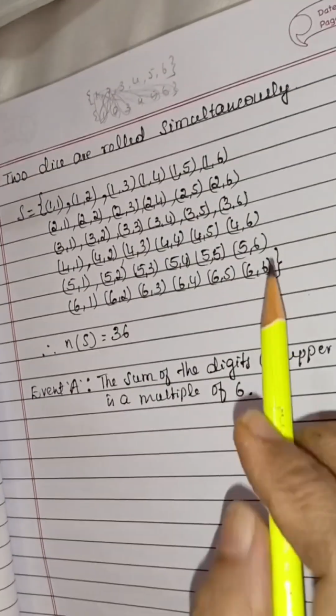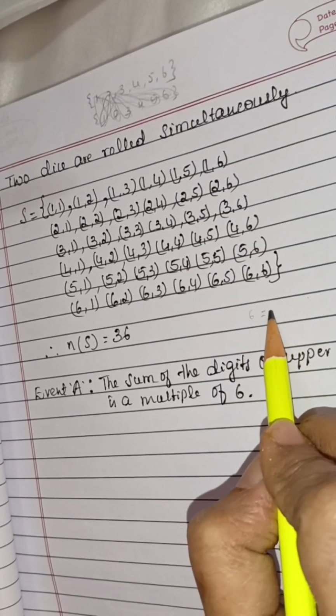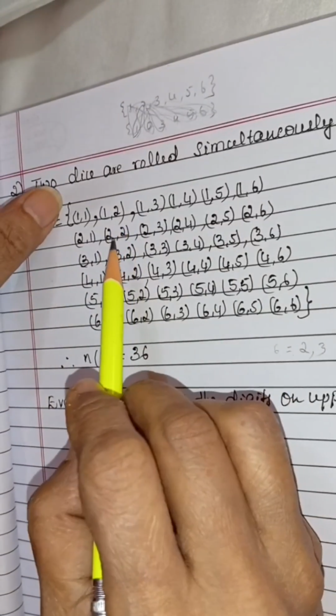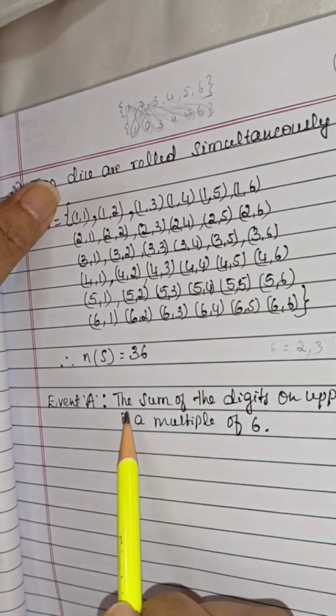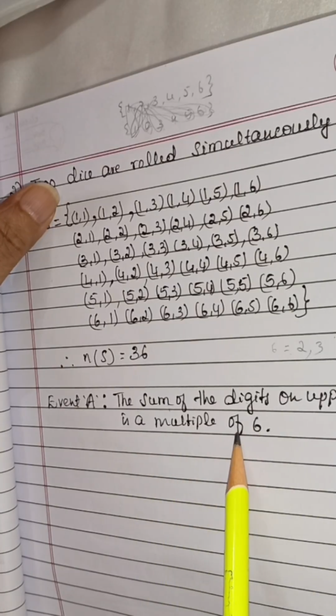Multiple of 6 means what? Which are the multiples of 6? From the set you have to take the multiples of 6, meaning the sum of the digits on the upper faces is a multiple of 6. Sum.